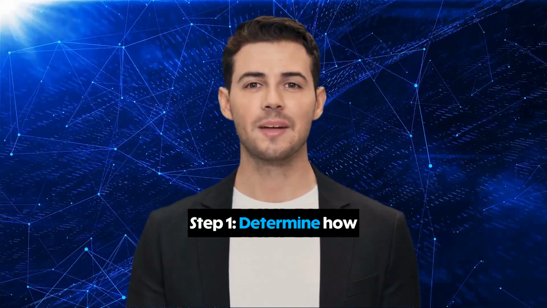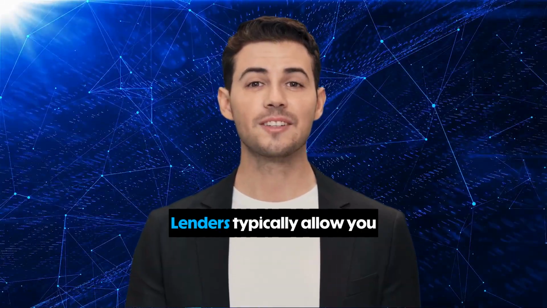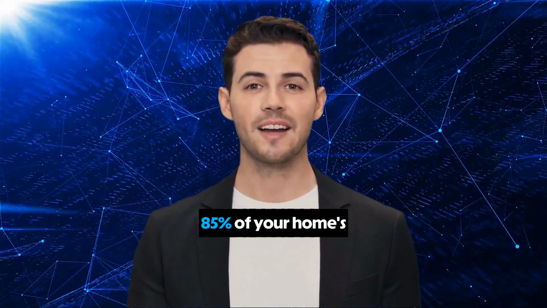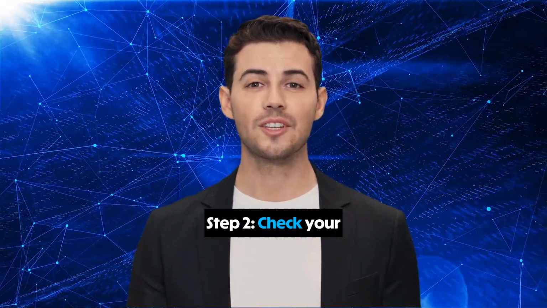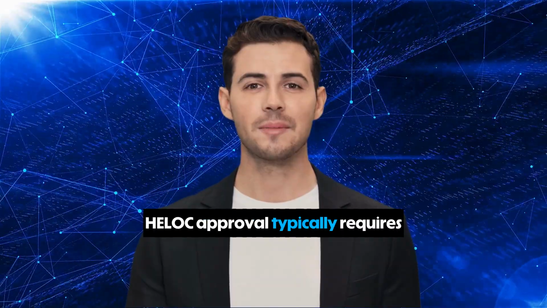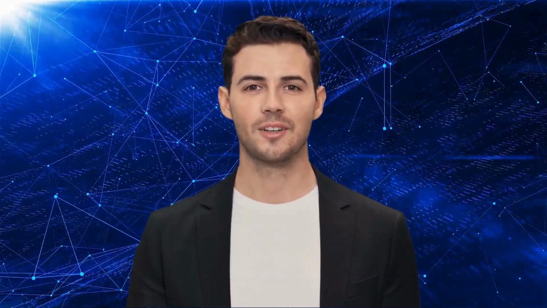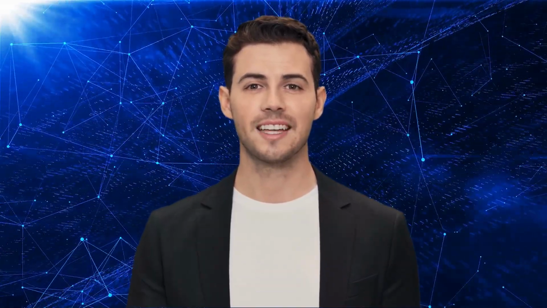Step 1. Determine how much equity you have in your home. Lenders typically allow you to borrow up to 85% of your home's value minus your mortgage balance. Step 2. Check your credit score. HELOC approval typically requires a score of 620 or higher, with better rates for scores above 700.